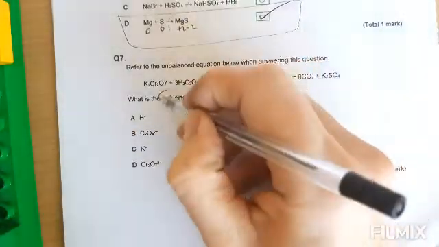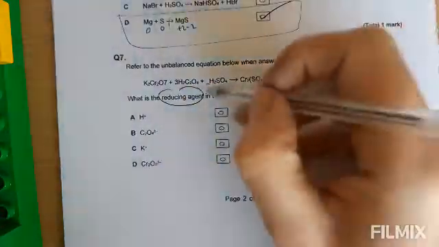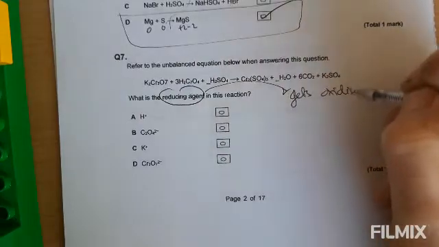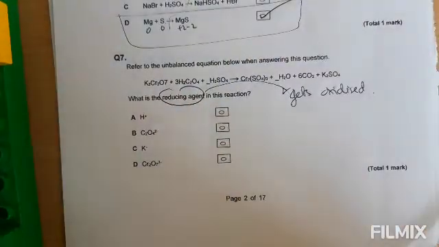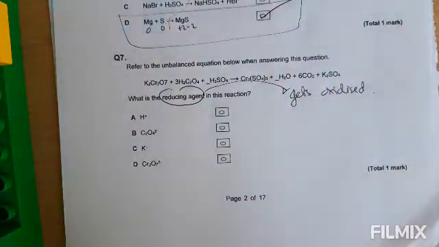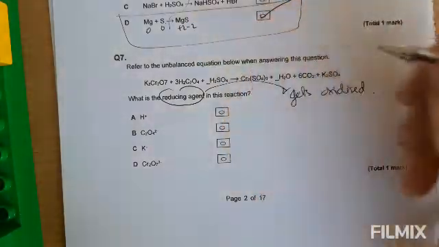Anyway, what is the reducing agent in this reaction? So hopefully you realise that the reducing agent gets oxidized. That's how a reducing agent works. The oxidizing agent gets reduced. The reducing agent gets oxidized. So I'm going to look through here and have a little look to see. Okay, the reducing agent.